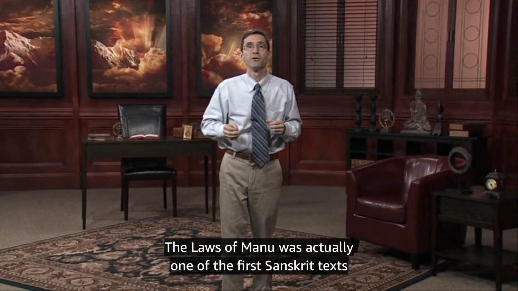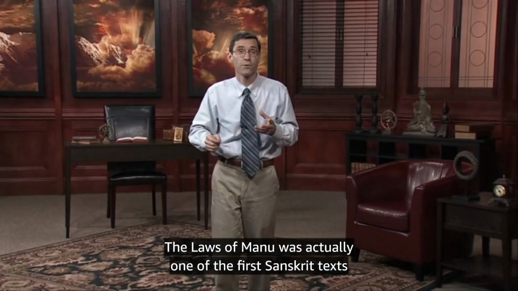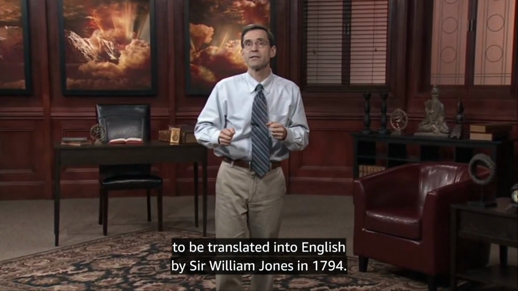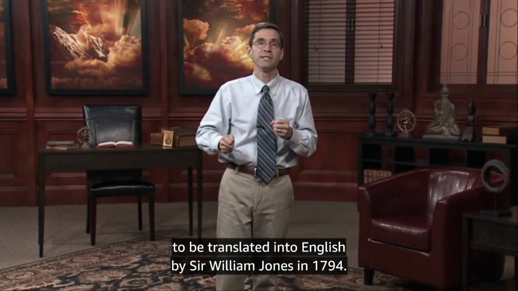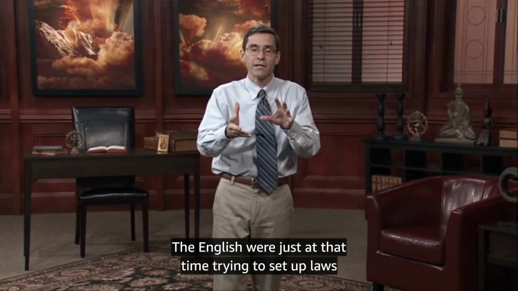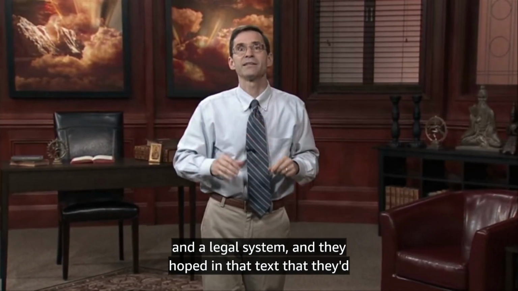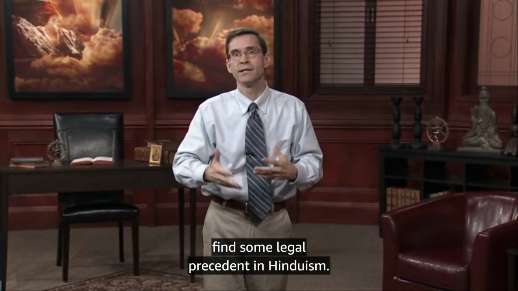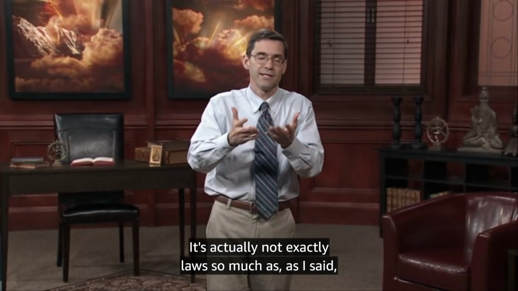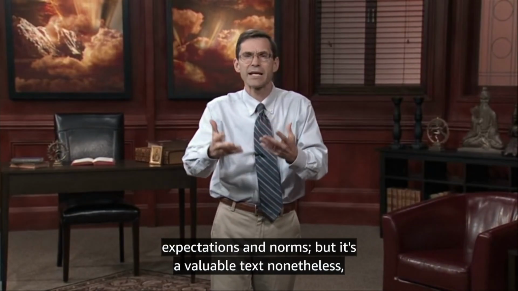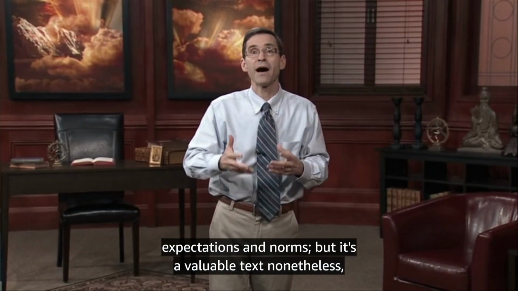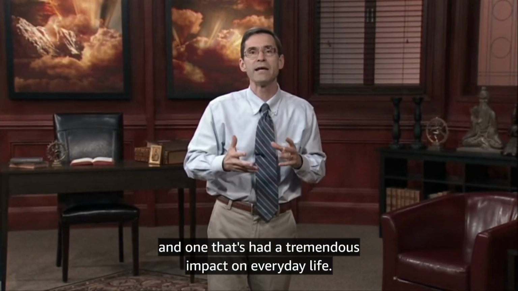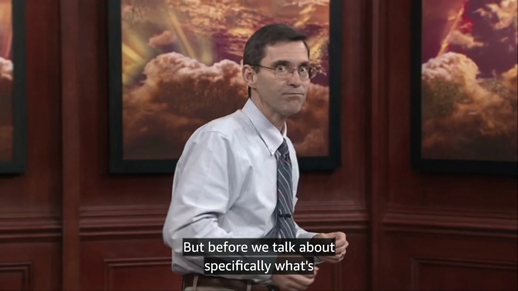The Laws of Manu was actually one of the first Sanskrit texts to be translated into English by Sir William Jones in 1794. The English were just at that time trying to set up laws and a legal system, and they hoped in that text that they would find some legal precedent in Hinduism. It's actually not exactly laws so much as, I said, expectations and norms, but it's a valuable text nonetheless, and one that's had a tremendous impact on everyday life.